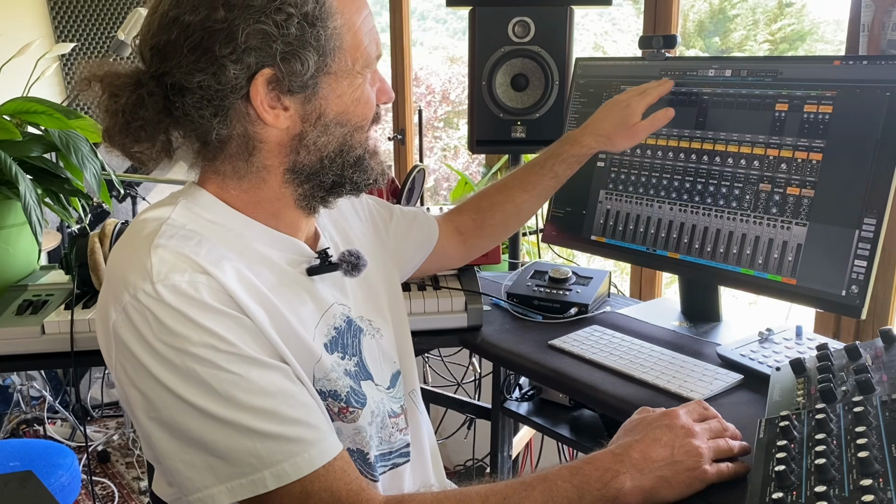You can just flip between different types. So I can roughly see my arrangement. That's really useful, being able to see your little snapshot of the arrangement. So you can jump to it and then you can work on the mix.